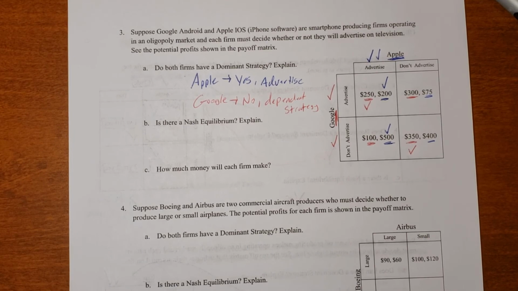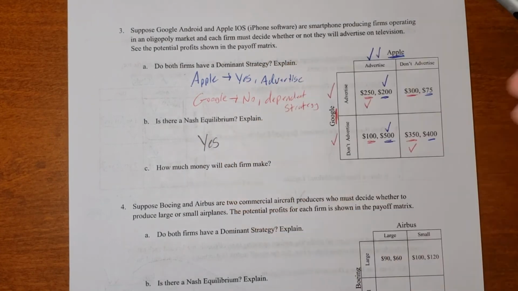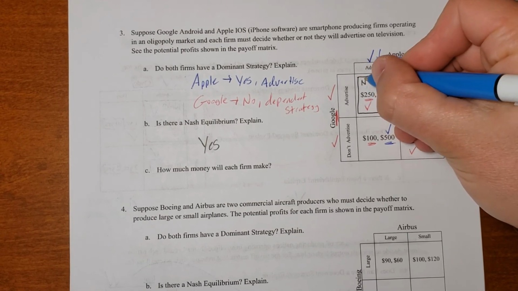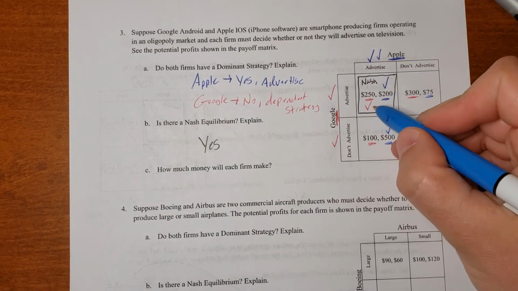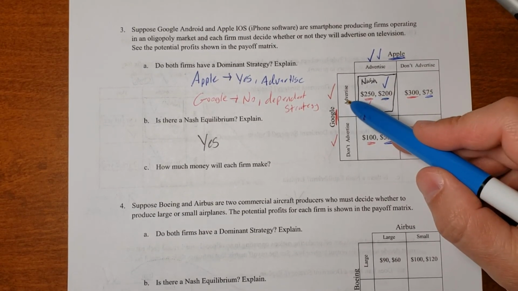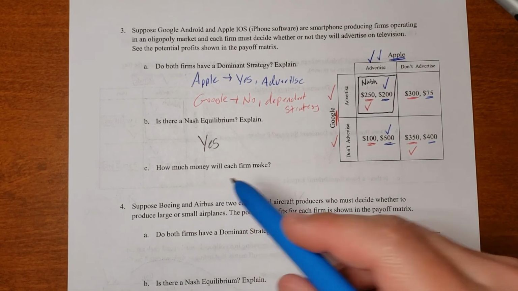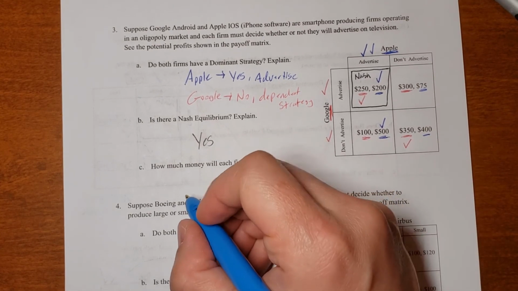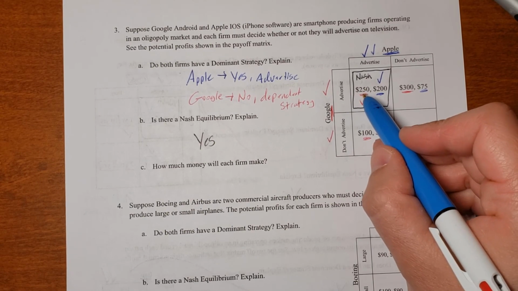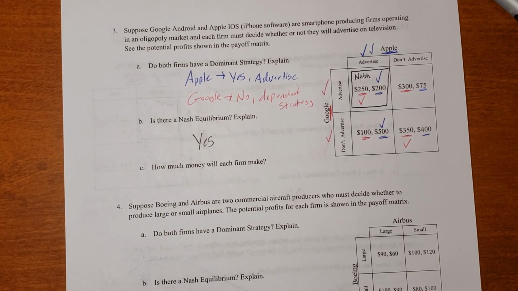Well, we see that there's two check boxes here, so this gets to the Nash equilibrium. The answer here is yes, there is a Nash equilibrium. And where is it? Well, it's where you see the two check boxes. Your Nash is here. You see two checks here. That means that your Nash equilibrium is going to be for Google to advertise and Apple to advertise. How much money will each firm make? Well, you can see by looking at this number that Google is going to earn $250 and Apple is going to earn $200.